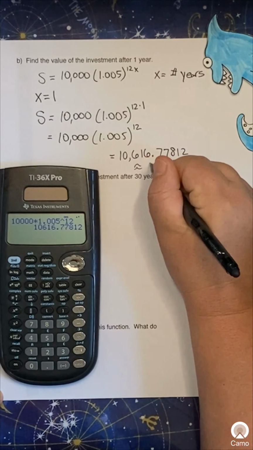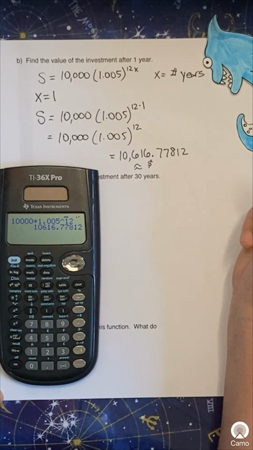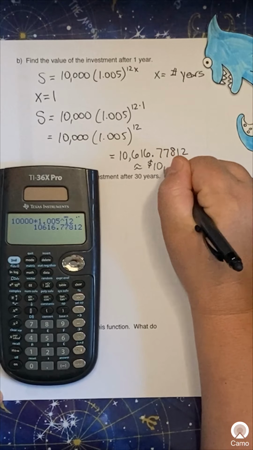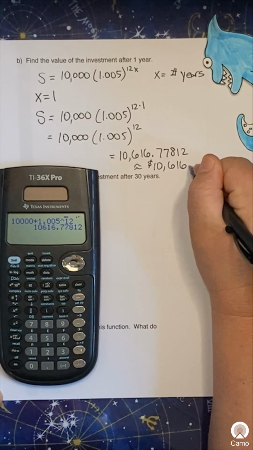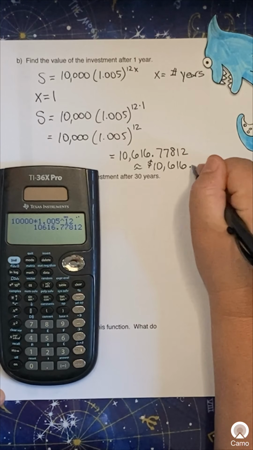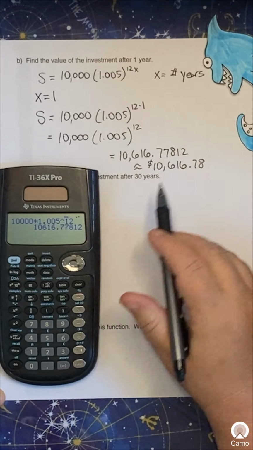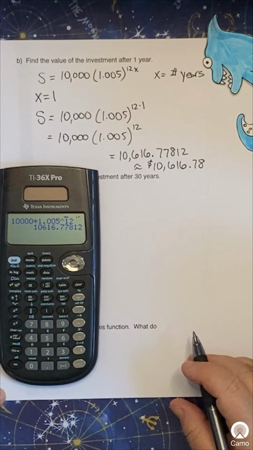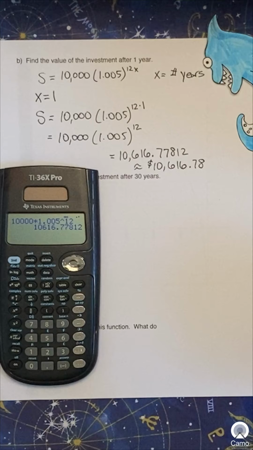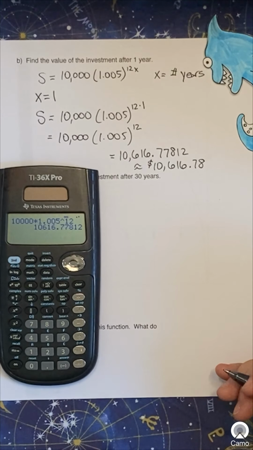So this is going to be, and I'm going to go ahead and put in my dollar sign because I'm using units here, $10,616.78. And you'll notice I did a little wiggly equals to remind anyone reading it that I have rounded. It's not an exact equal. With money, generally in investments, it's not ever going to be exact. Very, very rarely. Sometimes it will, but most of the time, no.